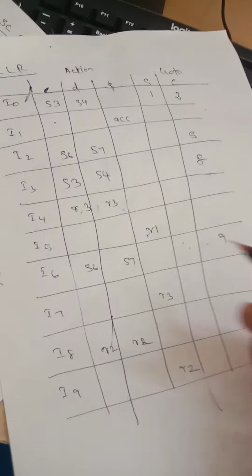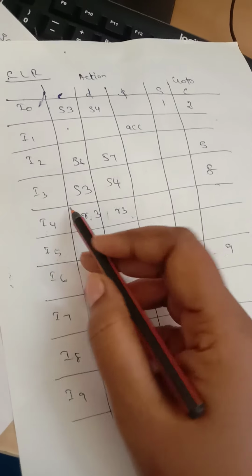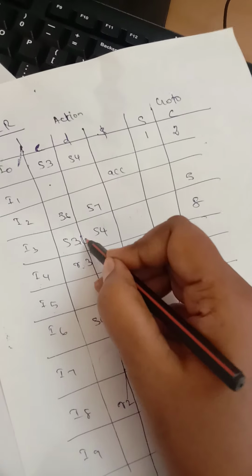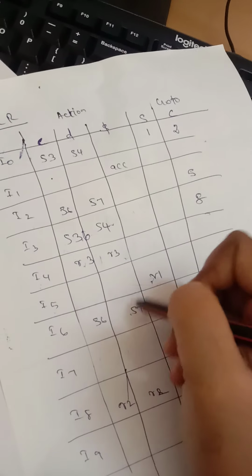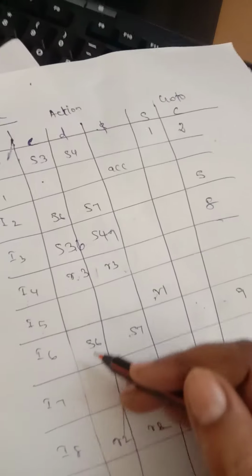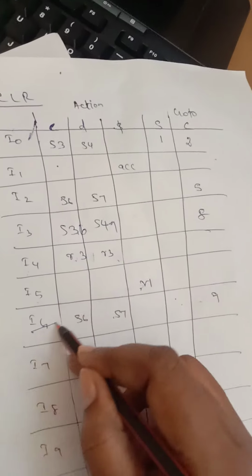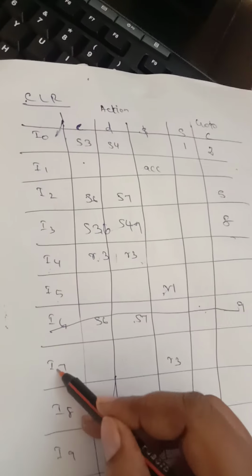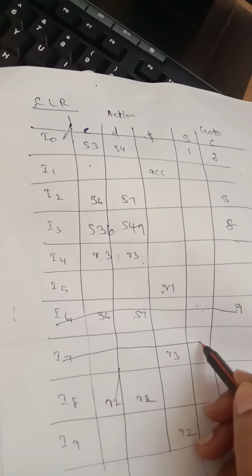So here we have to merge I3. Instead of that we have to use I36. Here what is the value? I47. So you just remove this I3. Next, check 4 and 7 are the same, so you just remove these two.